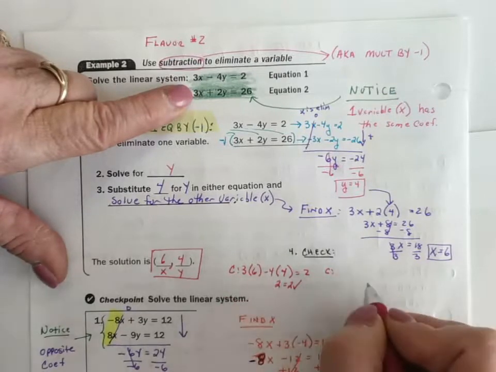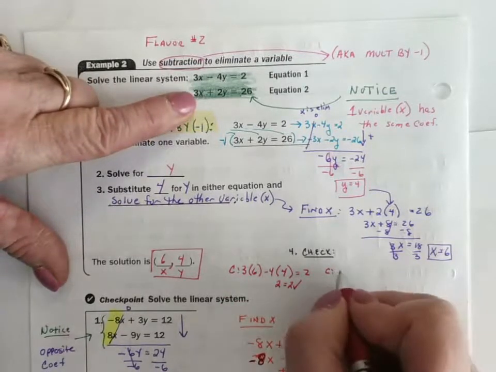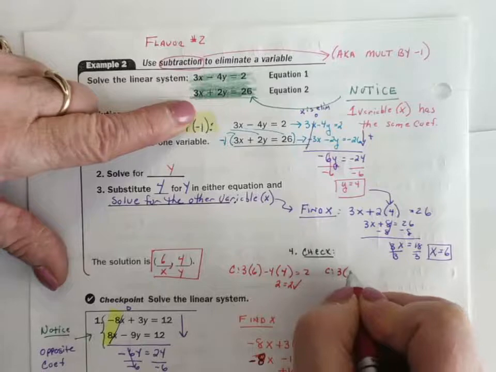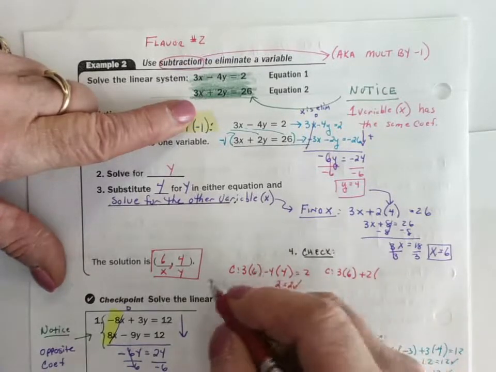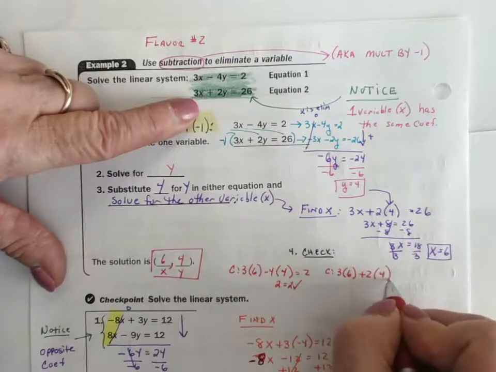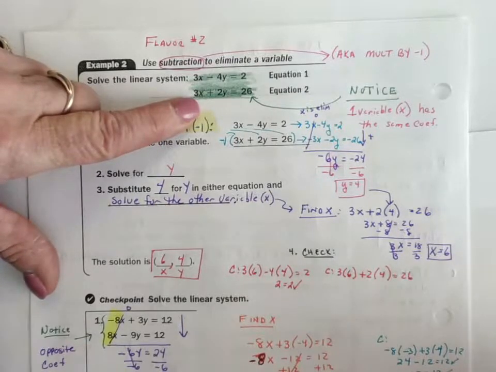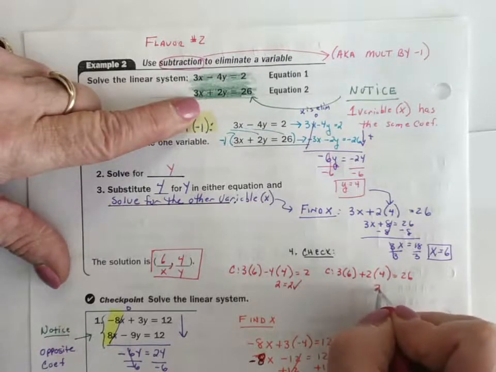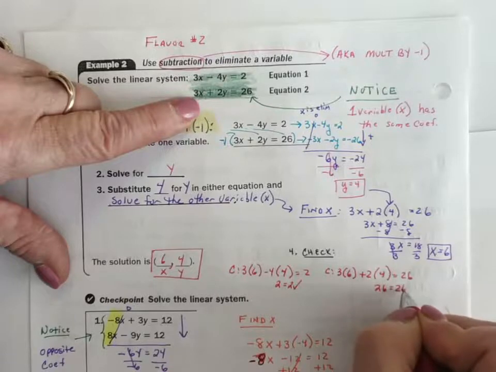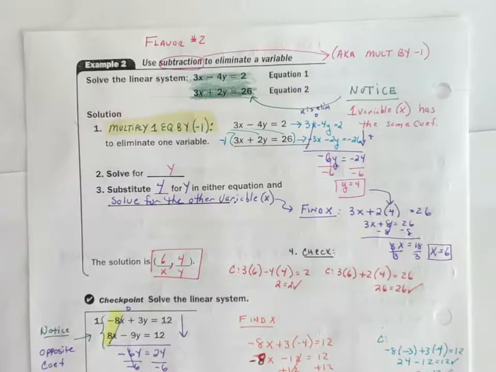Please mark both equations with a C. 3x is 6 plus 2, y is 4 equals 26. 18 plus 8, 26 equals 26. Cha-ching, it checks.